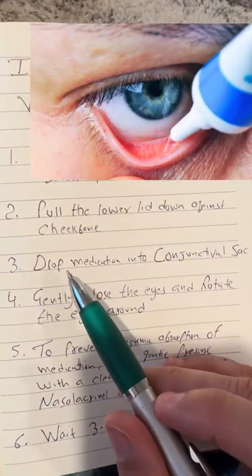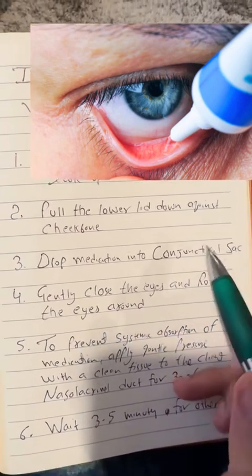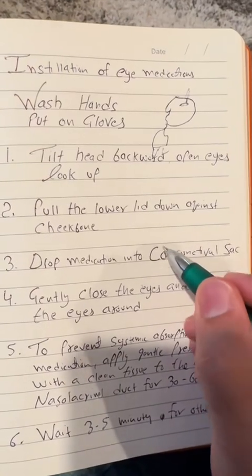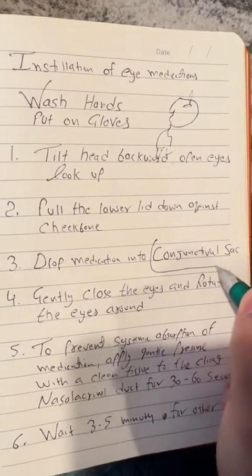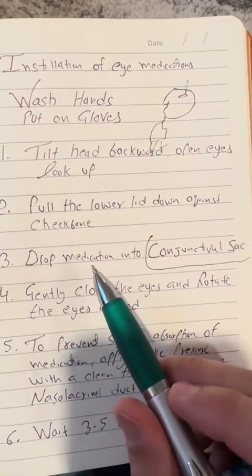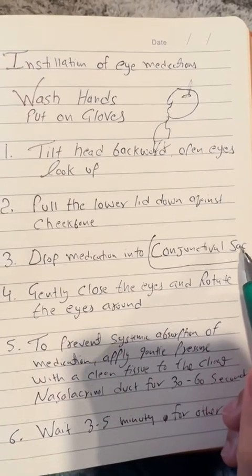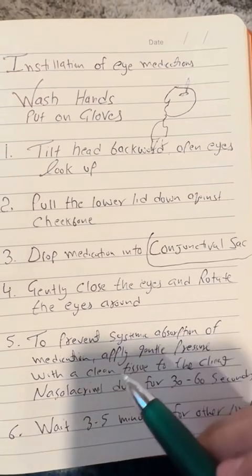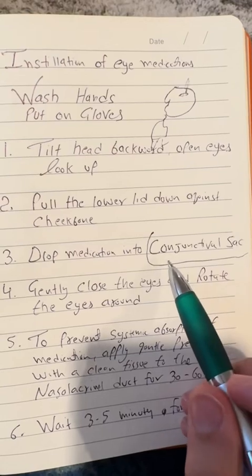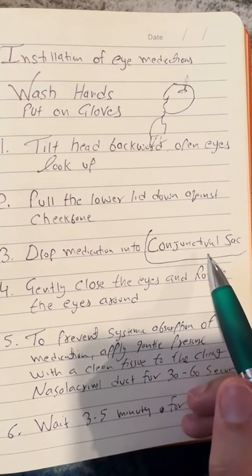Third step, drop medication into the conjunctival sac. Sometimes we ignore the famous word. You must know this word. They always test on this word. Drop medication into the conjunctival sac. During your exam, this is a famous word. Where you give eye drops, you give them in the conjunctival sac.